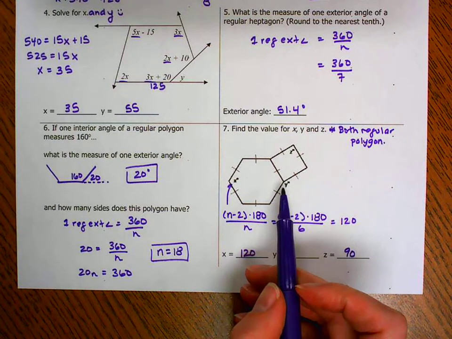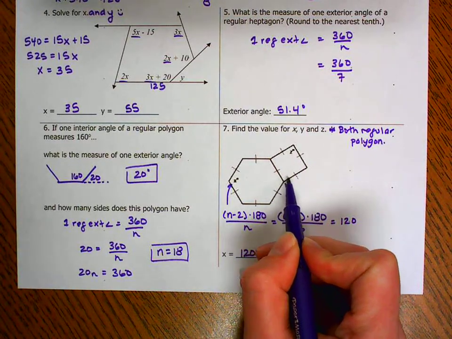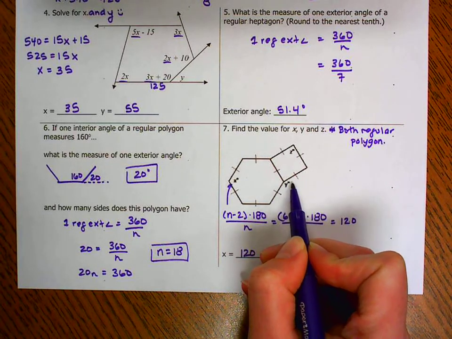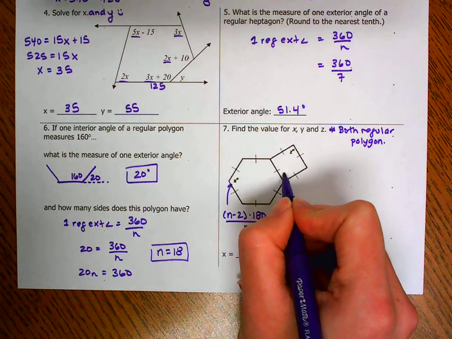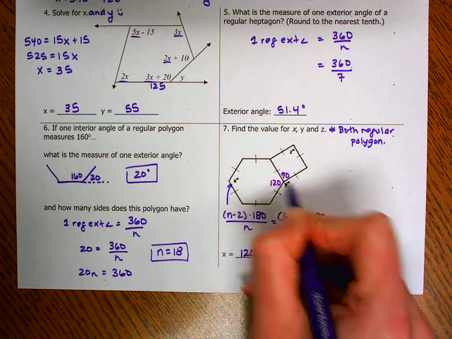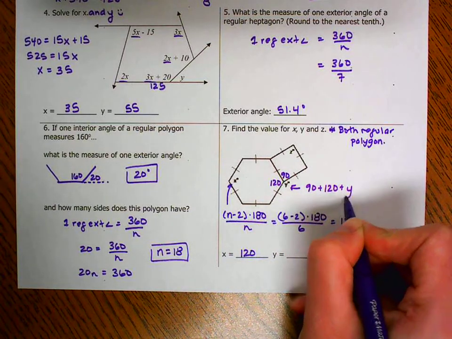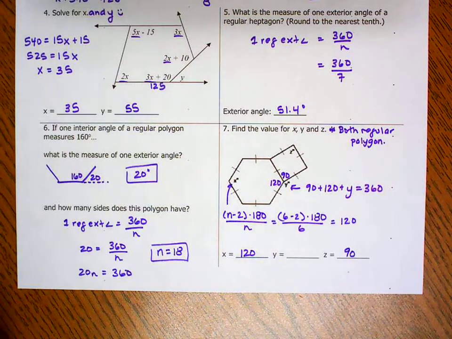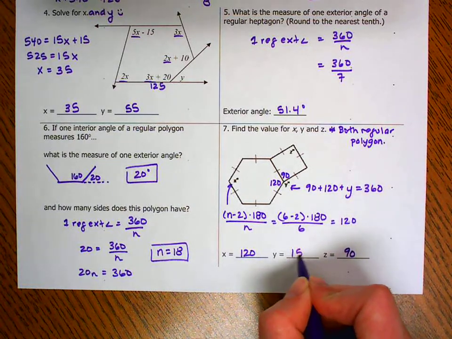If I want to solve for y, the easiest thing to do is if I can figure out what this and this are, I know that these 3 angles have to add up to 360 because together they make up a circle. So we know this is 90. We know this is 120. So we can say 90 plus 120 plus y is equal to 360 because together they make a circle. So I'm going to take 360 and subtract 120 away. I'm going to subtract another 90 away, and I'm left with y equals 150 degrees.